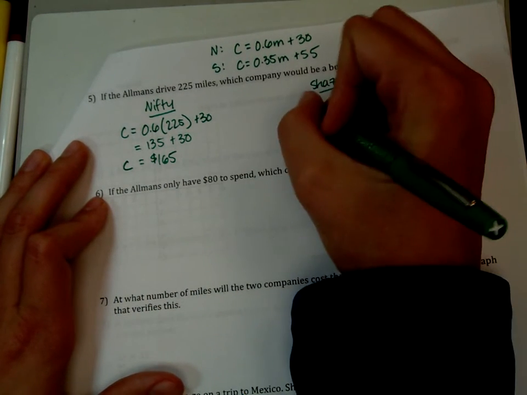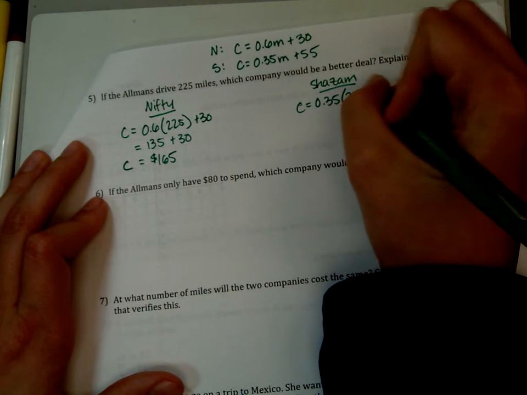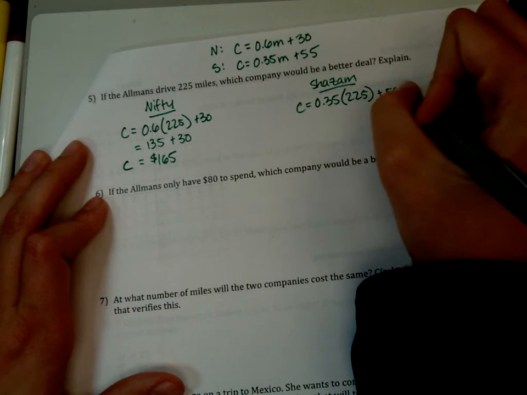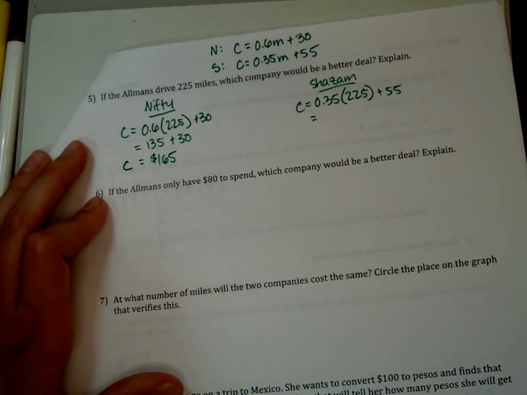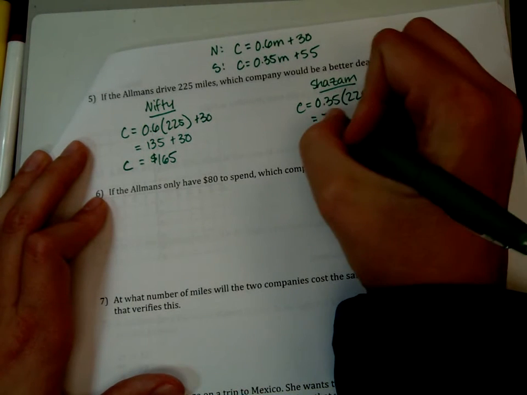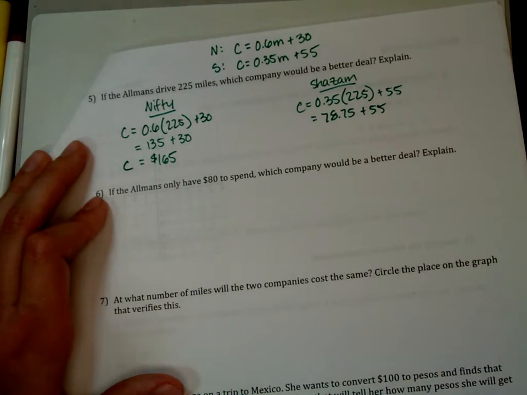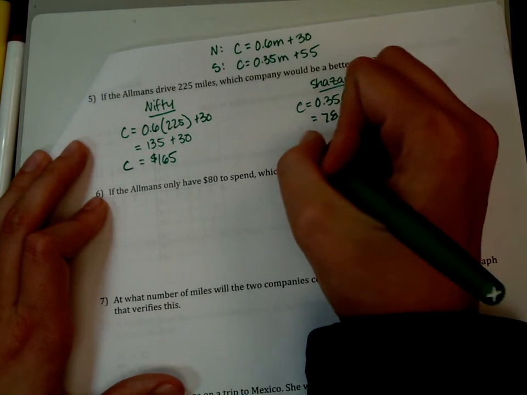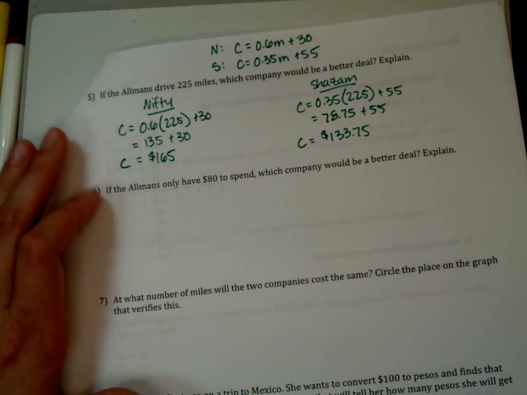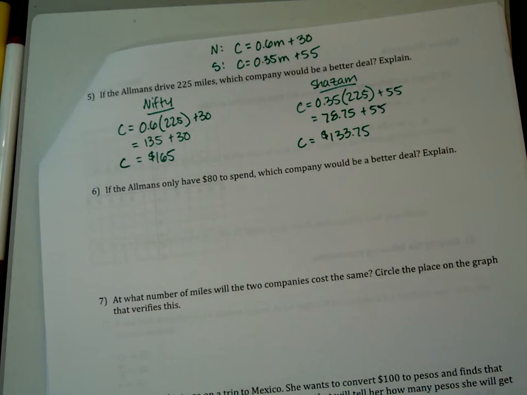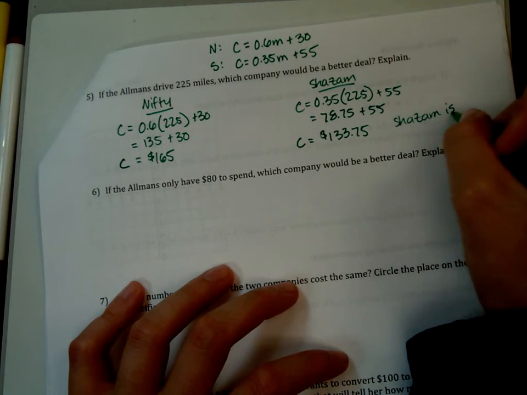The cost of Shazam: I plug in 225 for M, and I get 225 times 0.35, which is 78.75, plus 55. So the cost of Shazam is 133.75. So Shazam would be a better deal. It's cheaper.